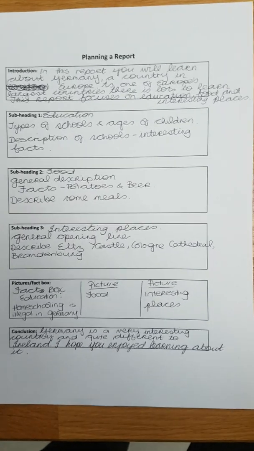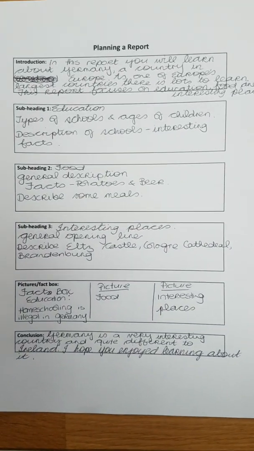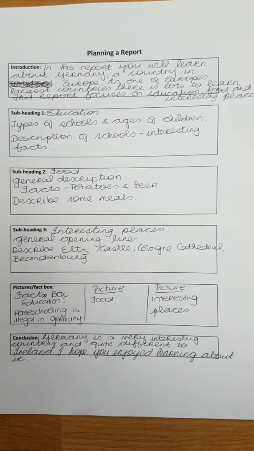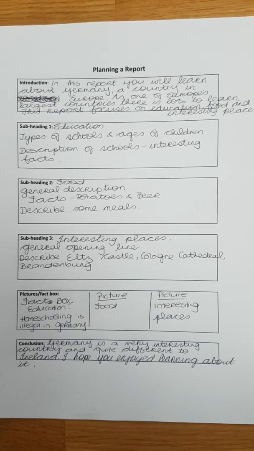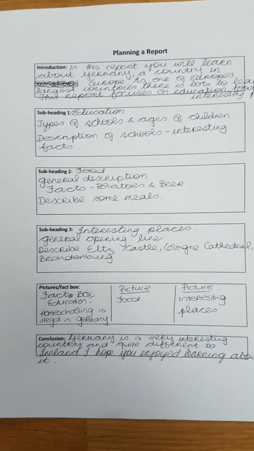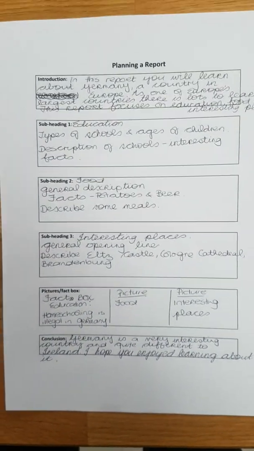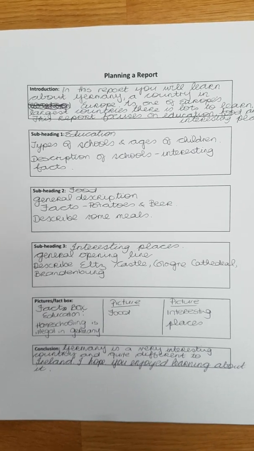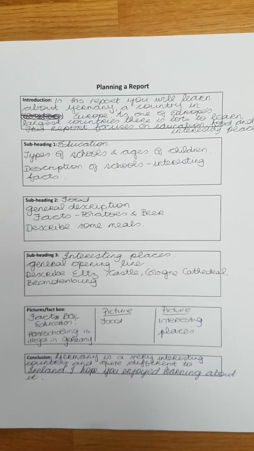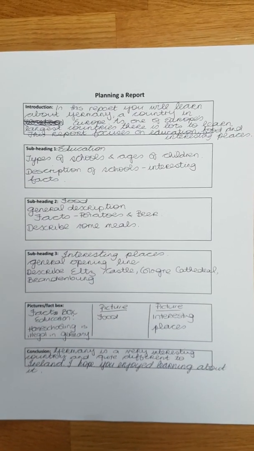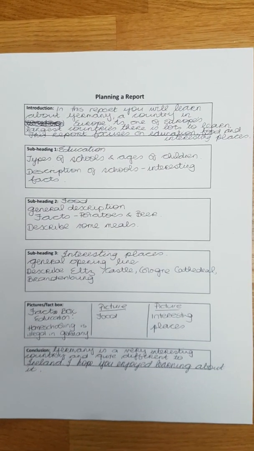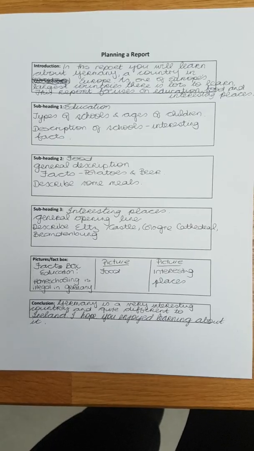So I've written out my conclusion here, and I'm saying Germany is a very interesting country and quite different to Ireland. I hope you enjoyed learning about it. So I thought that was just a nice sentence to finish off the report and sum it up. But this is just my plan, so I could even change my mind before I actually start writing my report. It's just ideas here and what I think I'm going to say.